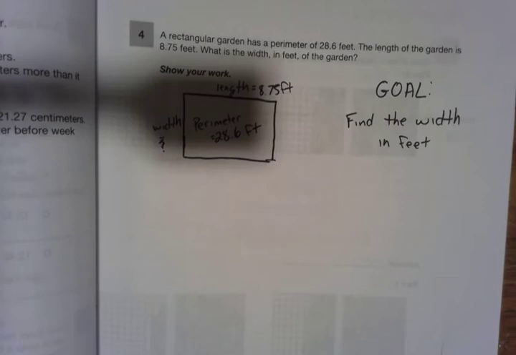Okay, so now let's do number 4. Let's start off by reading the problem. A rectangular garden has a perimeter of 28.6 feet. The length of the garden is 8.75 feet. What is the width in feet of the garden?